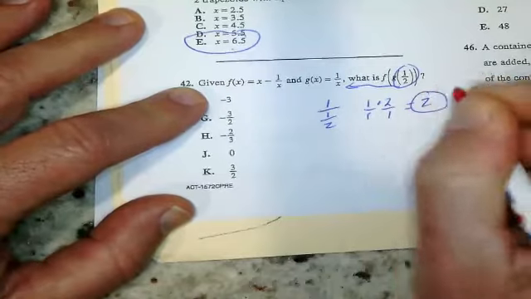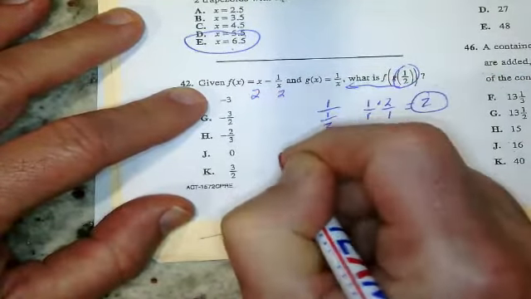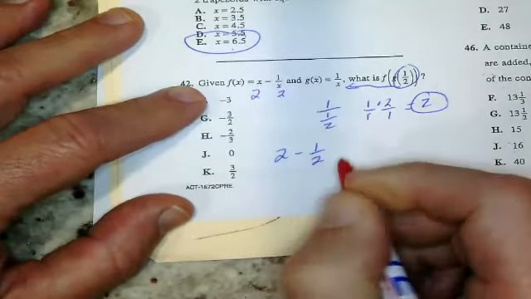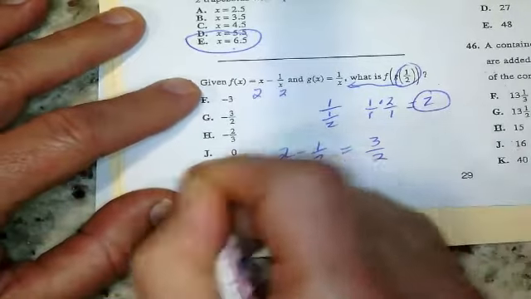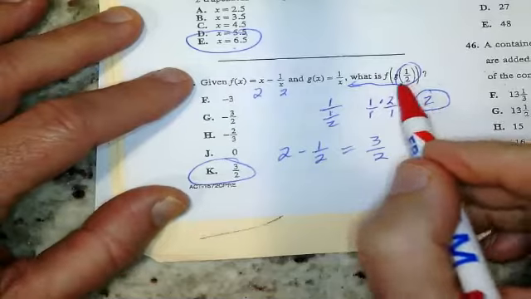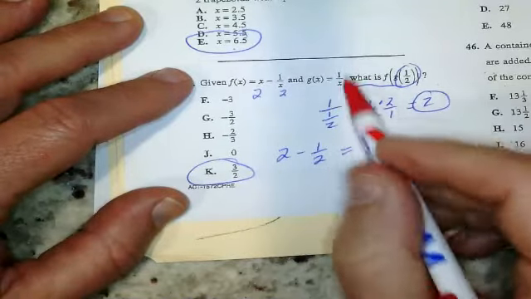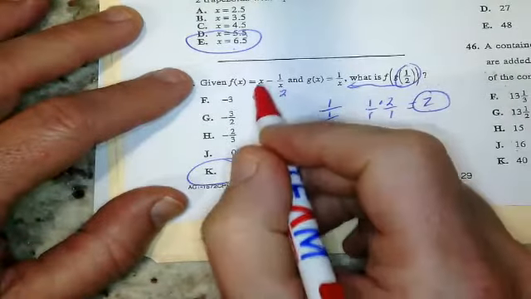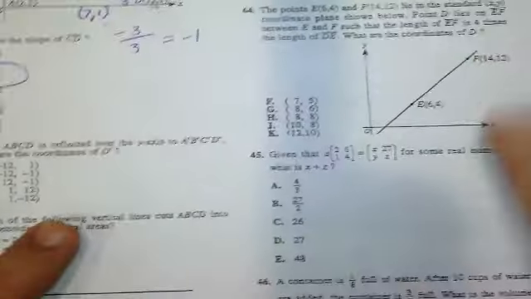So now I take this 2 and substitute it here and here, such that we have 2 minus 1/2. Well, that's 1 and 1/2, also known as 3 over 2. That answer is K. We substituted first for the x of g of x, put 1/2 in, wrote the reciprocal, multiplied, then found that was 2, substituted that in, subtracted, and that gets 3 over 2.